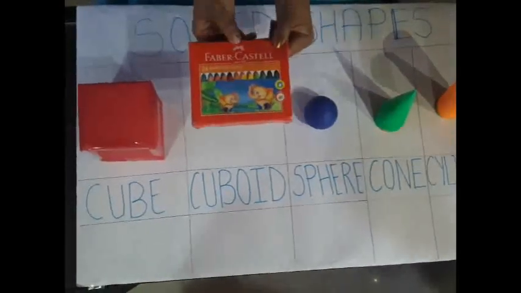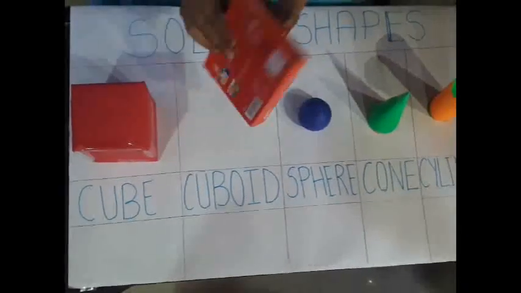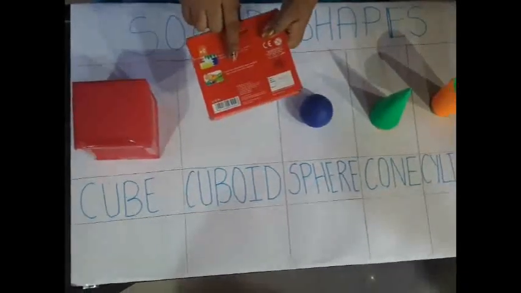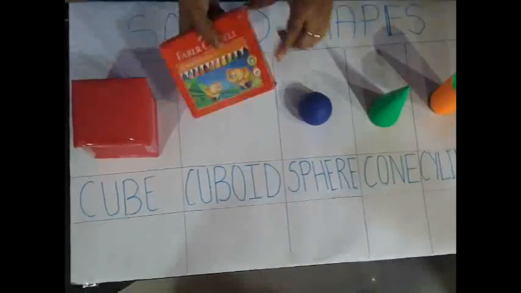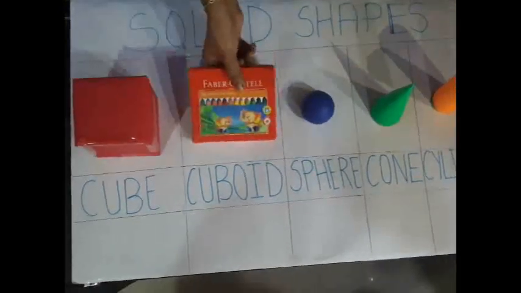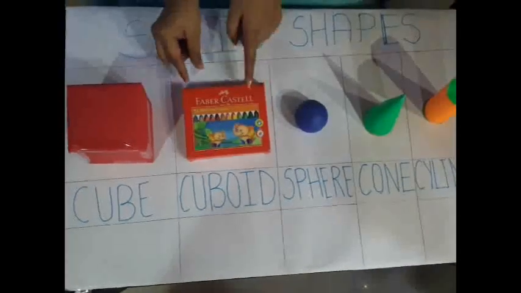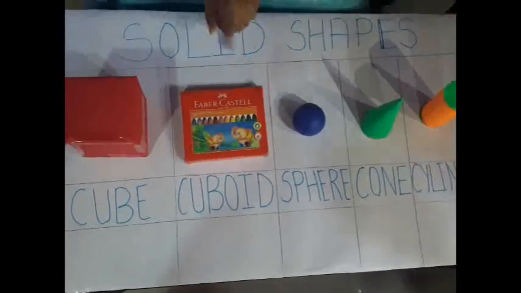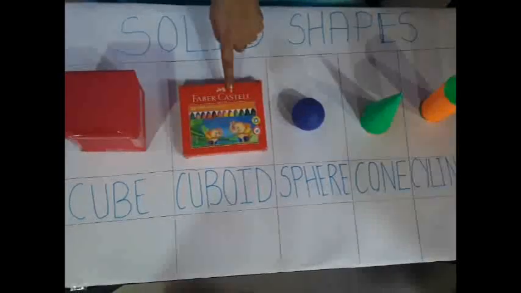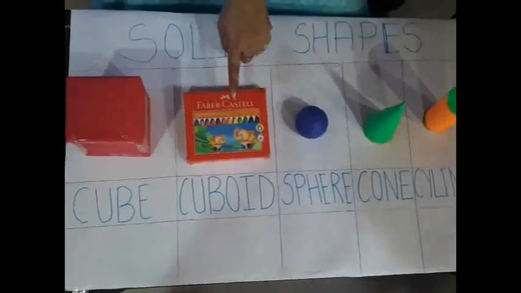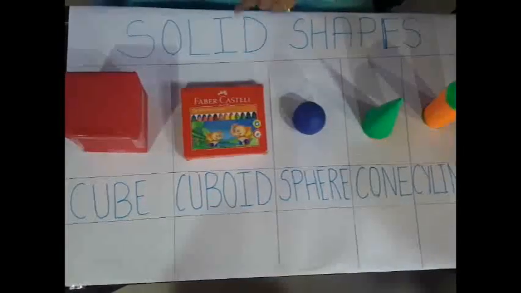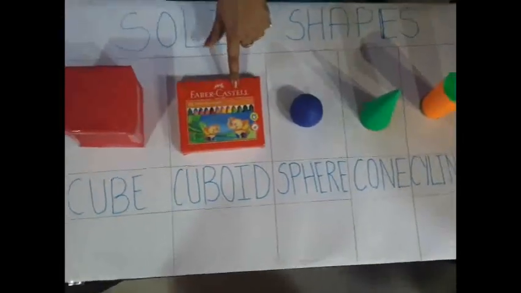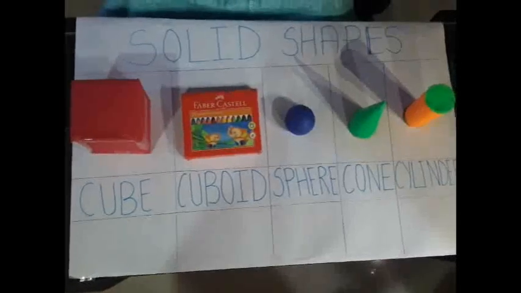For example, this side and this side are equal. This side and this side are equal. This side and this side are equal. So this looks like a cube, but this is not a cube. This is a cuboid, because here in a cuboid we have opposite faces equal. And again cuboid also has only flat faces. Then we move on to sphere.